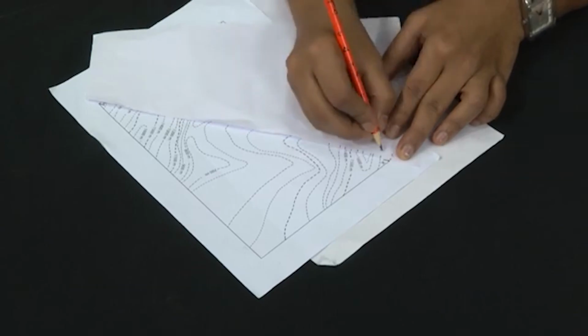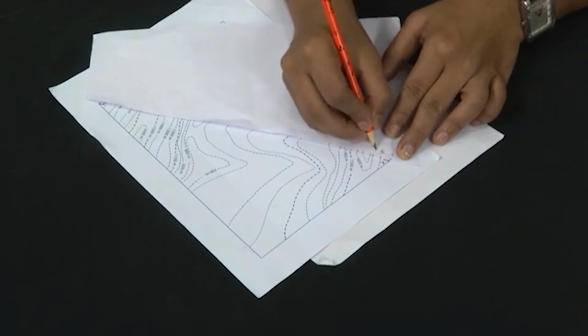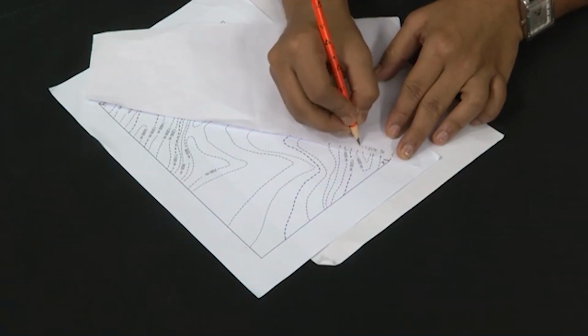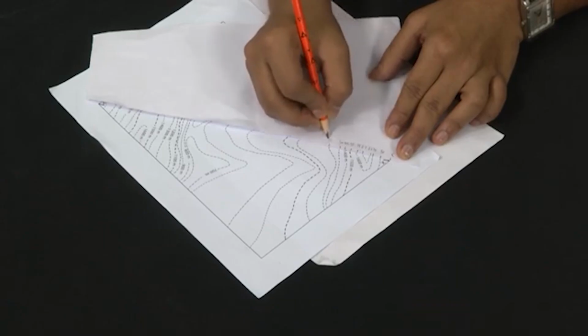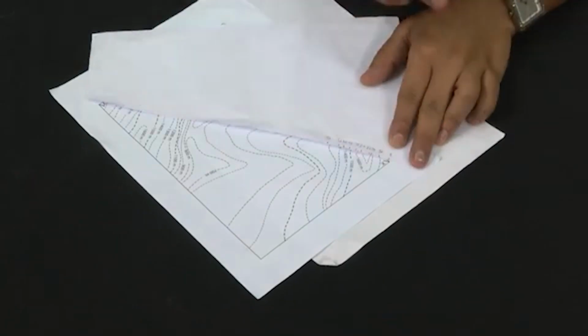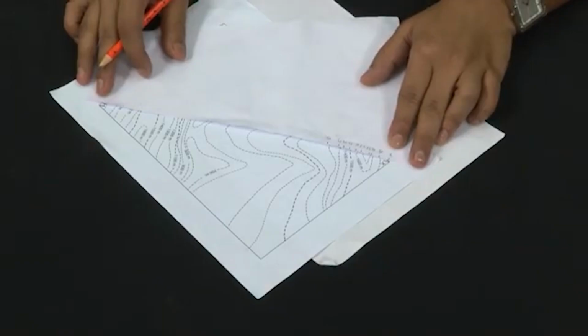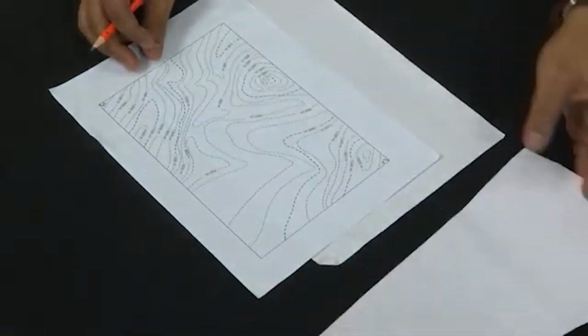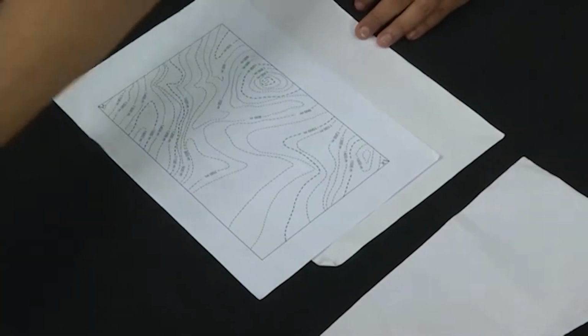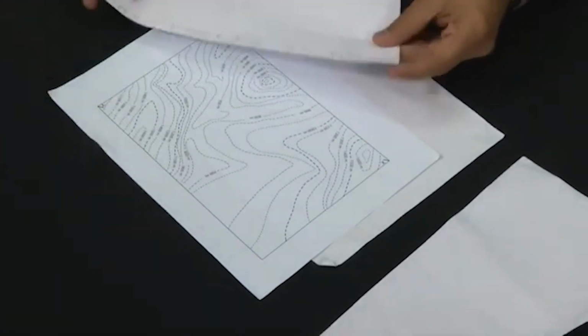Then I write below their respective heights of the contour lines. If we do this for all the contour lines along the XY line, we will obtain something similar to this.